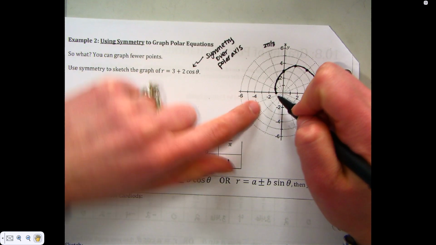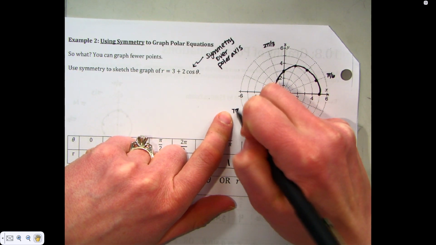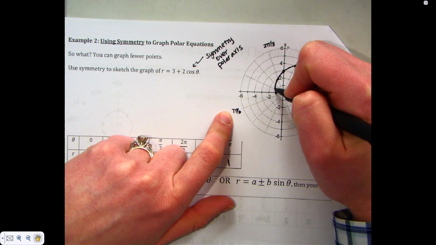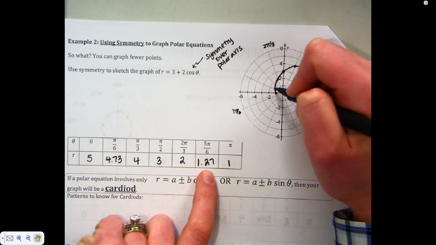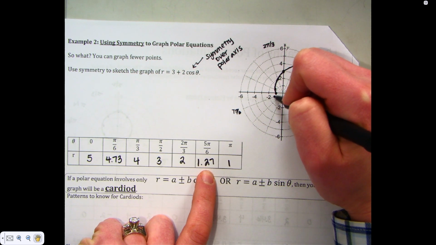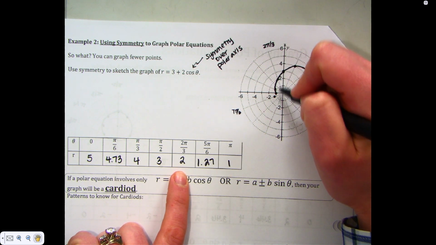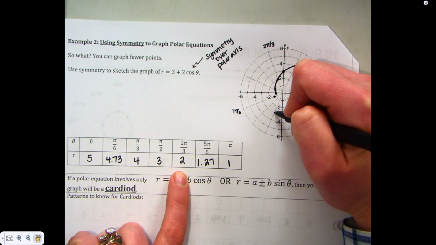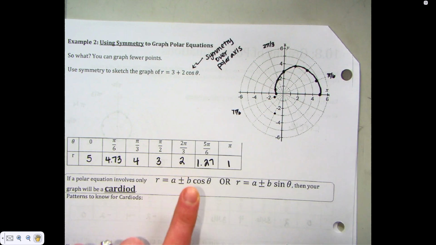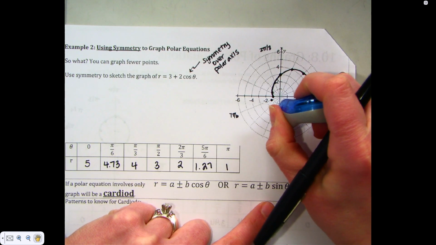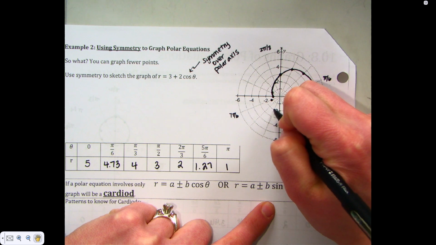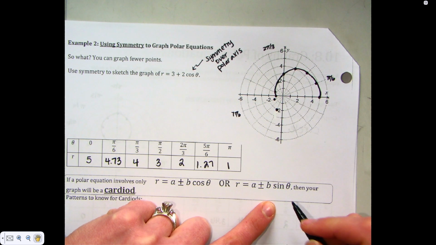So for example, on 7 pi over 6, I don't need to plug that in. That coordinate here that was at 1.27 is going to reflect down to the same value. 2 pi over 3 was at 2. That's going to reflect down here to 4 pi over 3. Whoops, I missed my coordinate. It should be right about here, 2 units out from the pole.